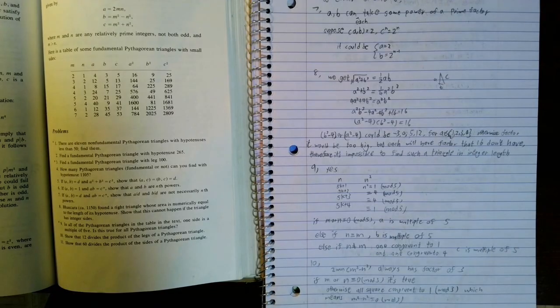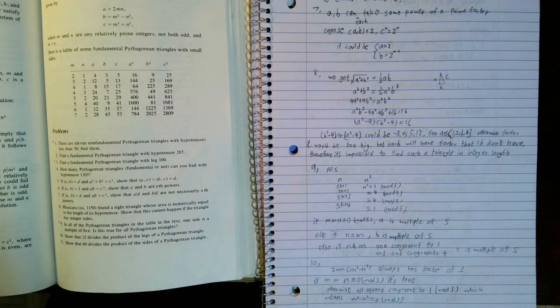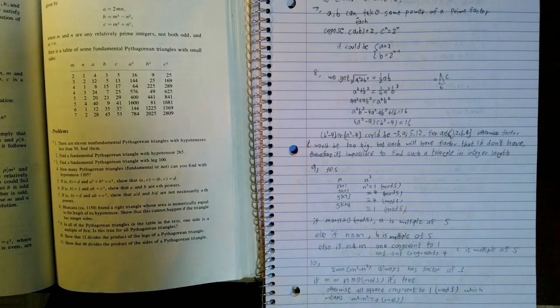Therefore, each prime factor to the power of n or its multiple is going to belong to exactly one of a and b. That's why a and b are both going to be nth powers.